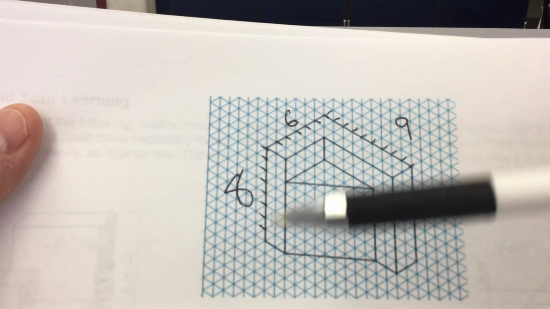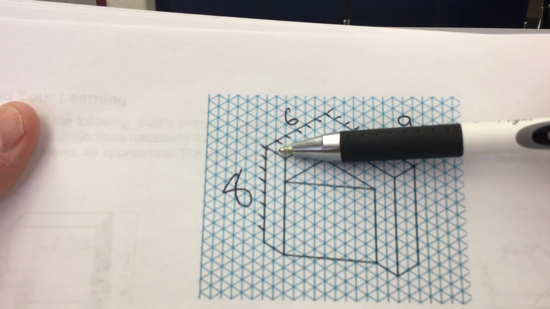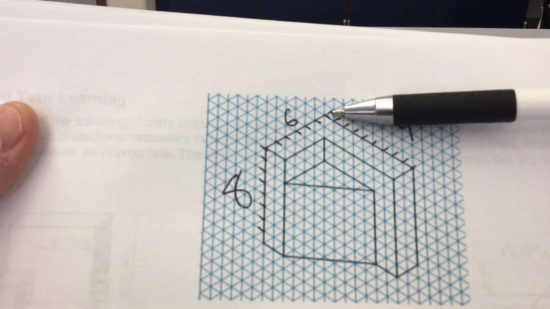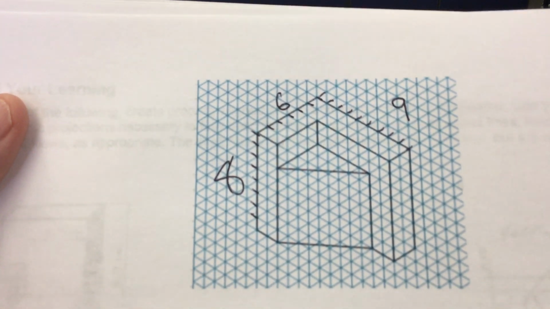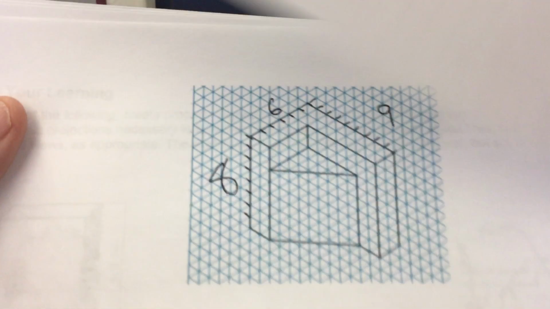All right, so taking a look at this, the overall height, if we count from bottom to top coming up, we have 8 blocks. Going back on our depth, we have 6 blocks. Coming across, we have 9 blocks. So when we're setting things up, we need to know how big to draw our box. We're going to bring in our piece of graph paper here.